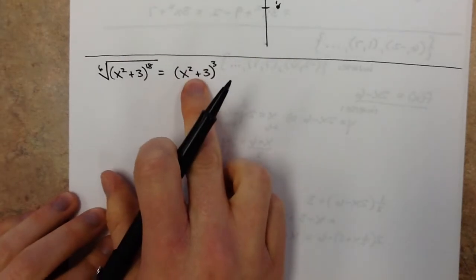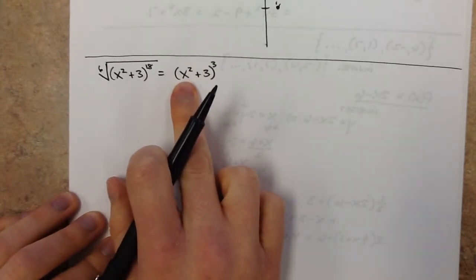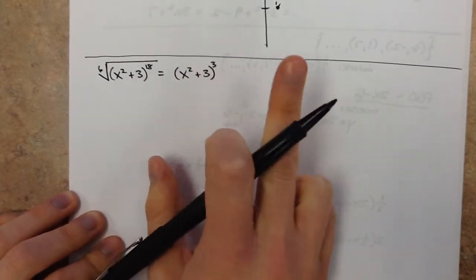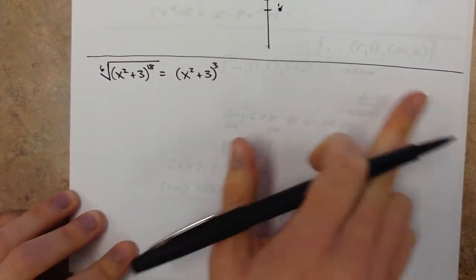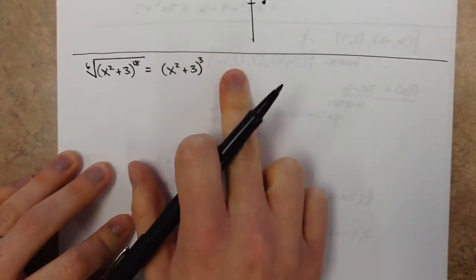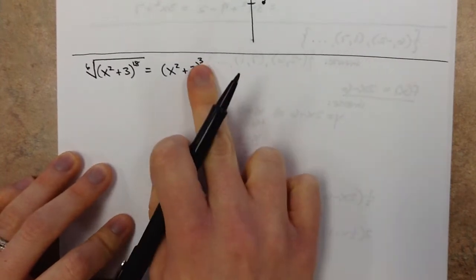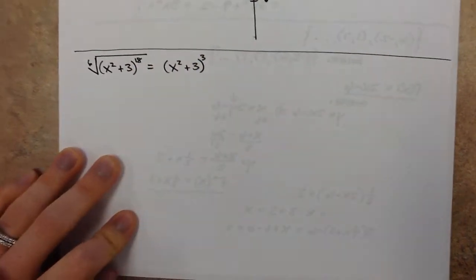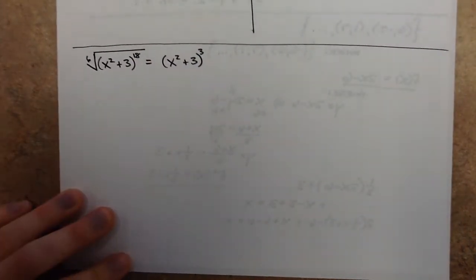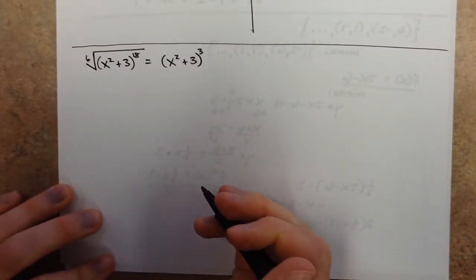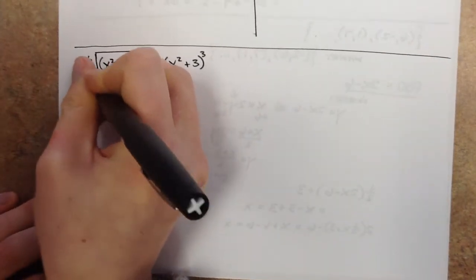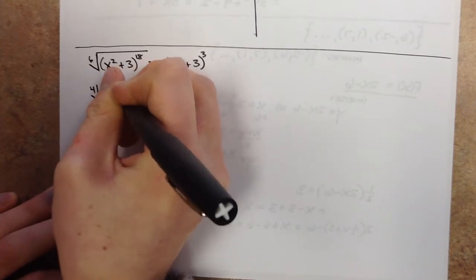So if you wrote this out 6 times, x squared plus 3 raised to the 3rd, times another copy, 6 times, you would have 3 copies here, 3 copies here 6 times, so you'd end up having 3 times 6 copies, which is where the 18 comes from. So you could see examples like that. We could see examples like this.